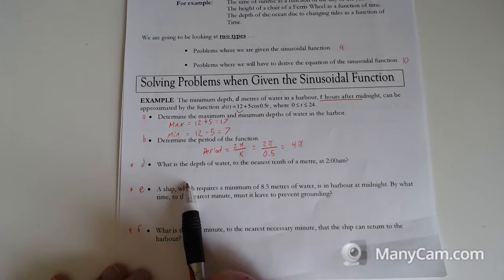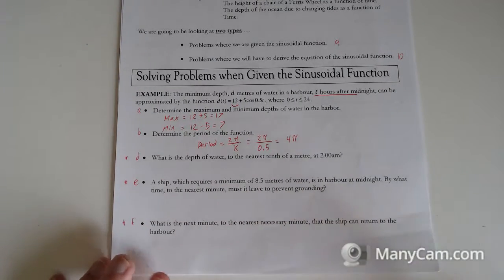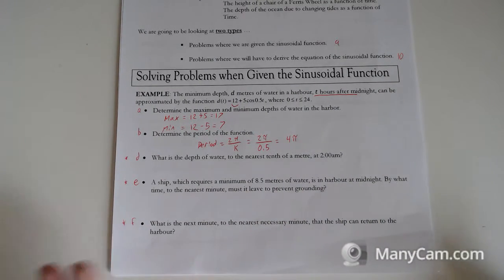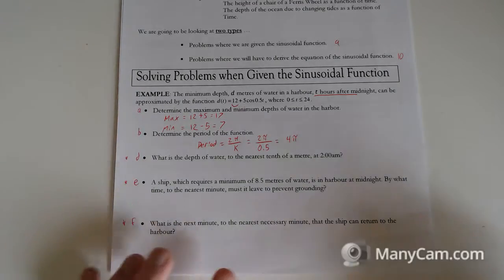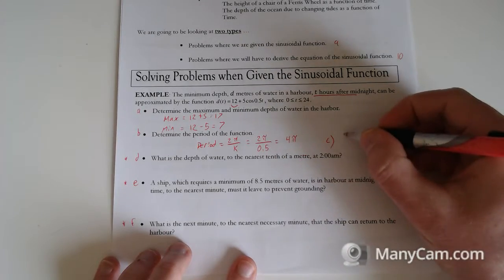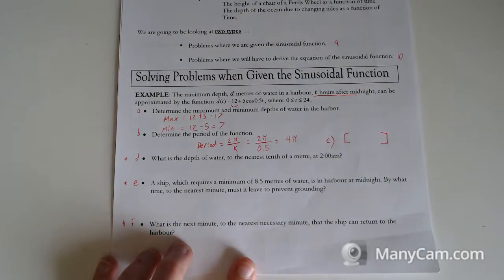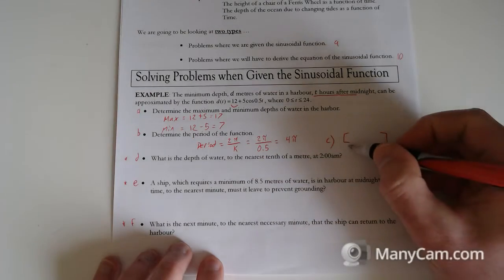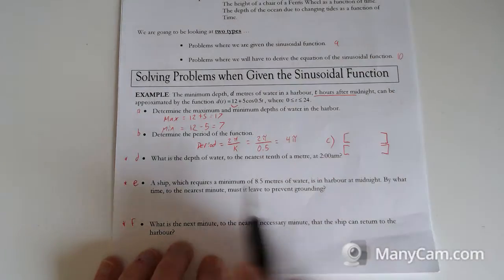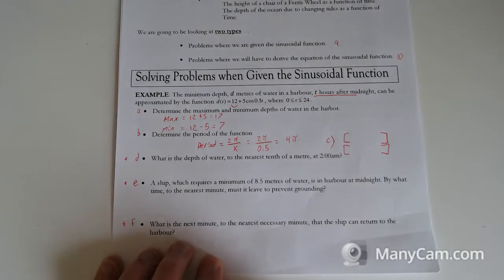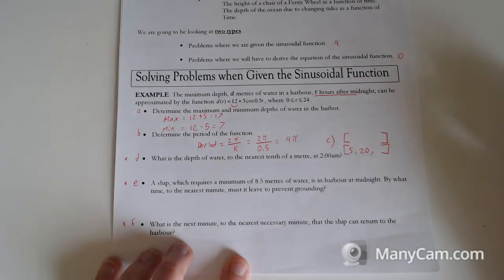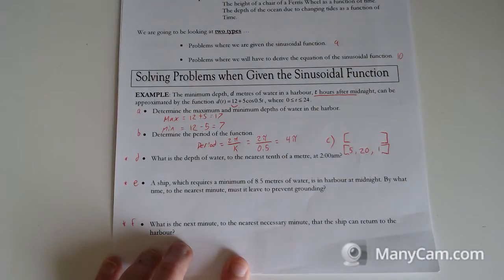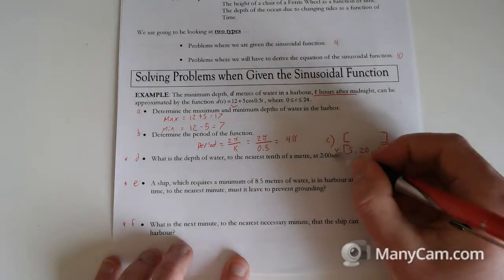Okay, what's the depth of the water to the nearest tenth of a meter at 2 a.m.? Okay, so this is going to be a graphing problem. So punch this into your calculator. Oh, you have a C that I missed. What kind of window should you use to look at this? This is kind of up to you, but we know, at least for the y values, we already have the answer. So it's got a minimum of 7, maximum of 17. So maybe we want to go to 5 to 20 with every 1 maybe for our window for our y values.